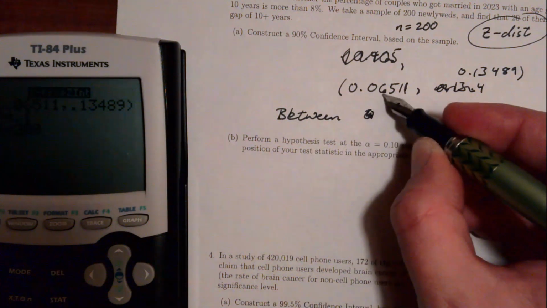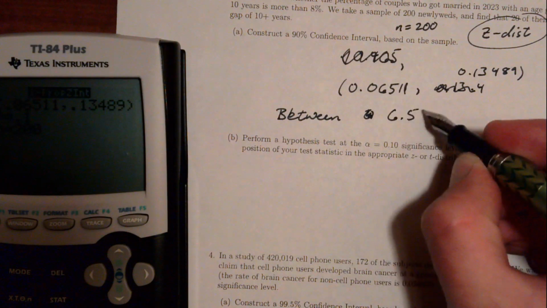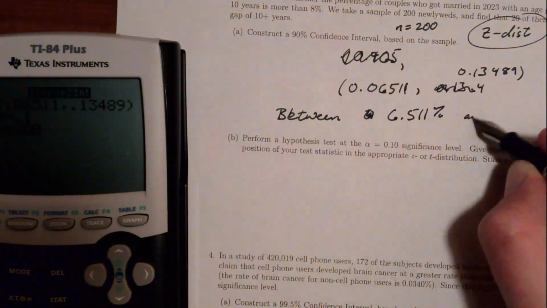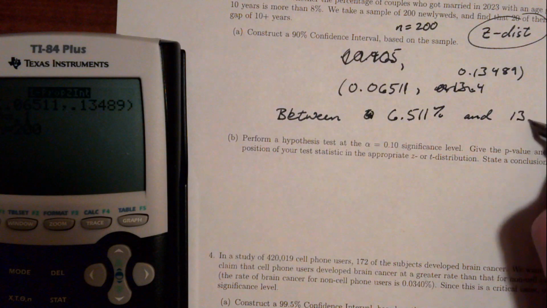So move the decimal spot 2 over. It'll be 6.511% and 13.489%.